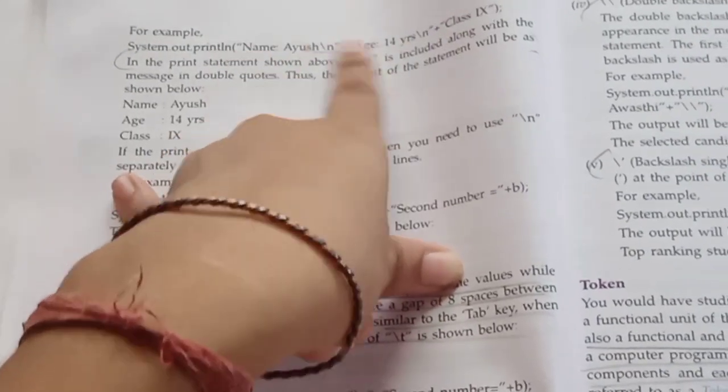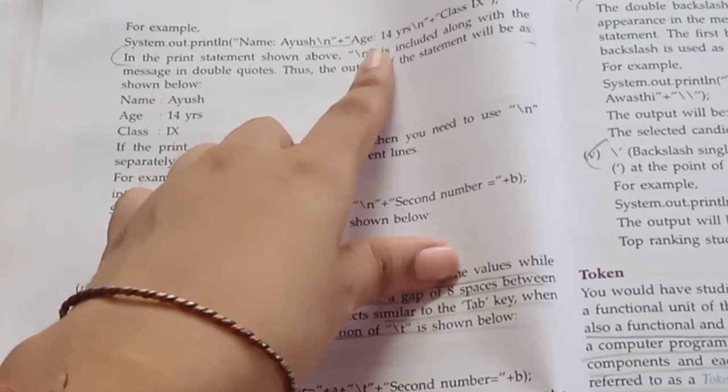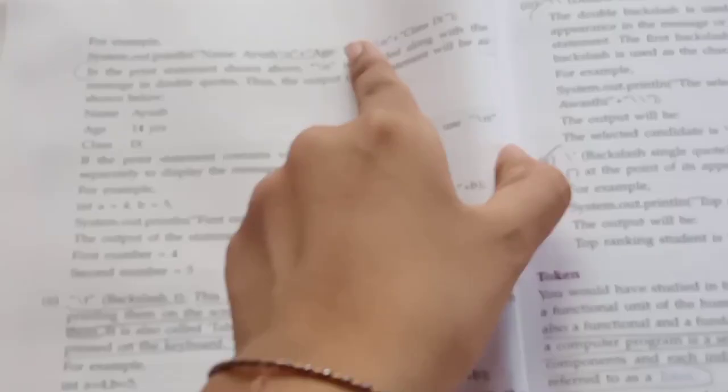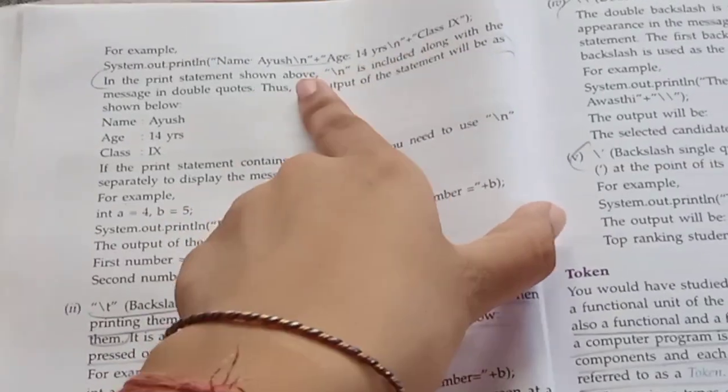When there are multiple lines, we just want to add this particular line with this particular line. Okay, age 14 years plus age 9. So whenever you are writing /n, that entire statement should be within /n.